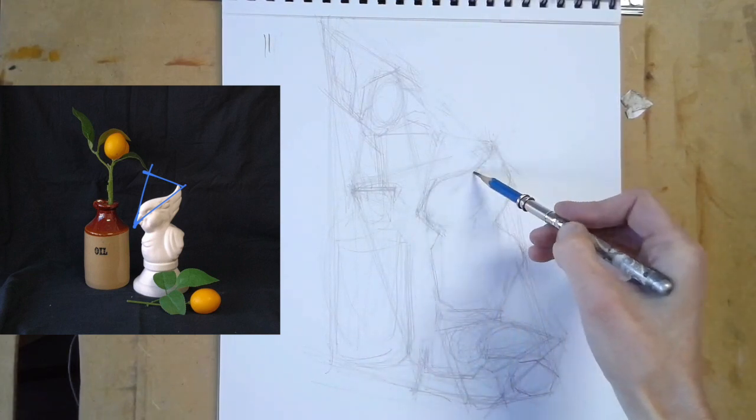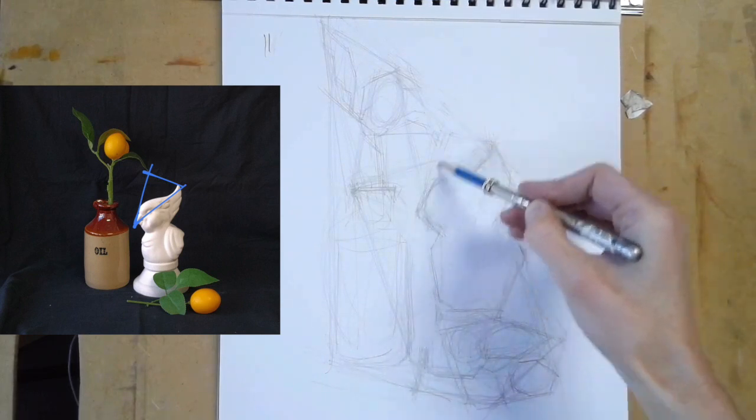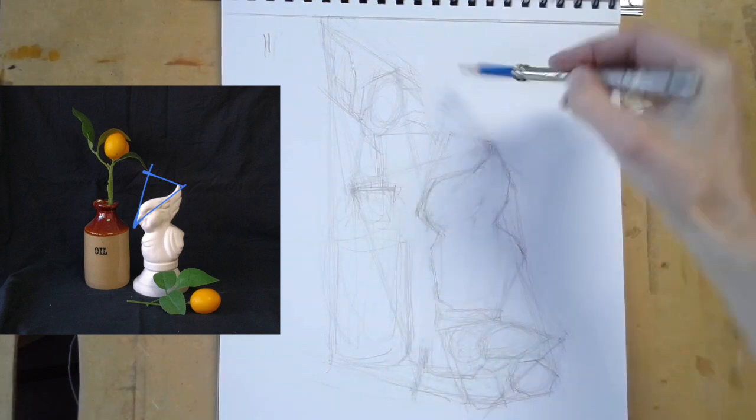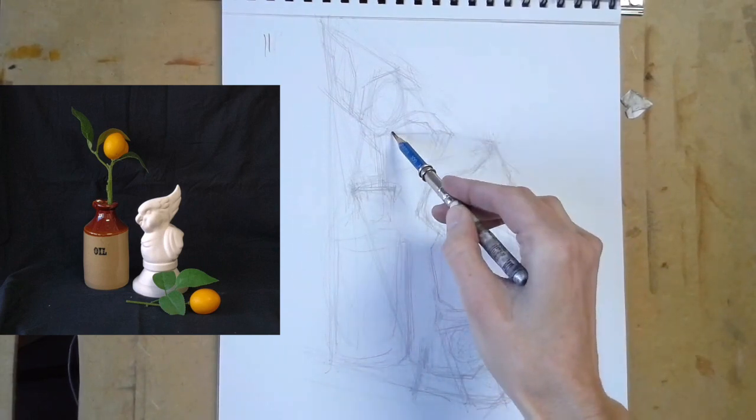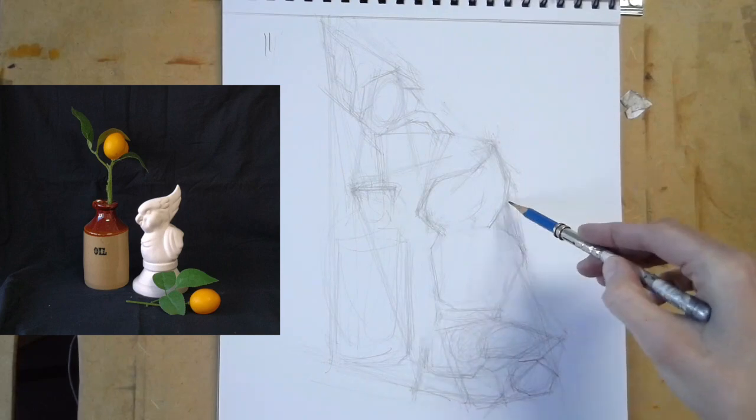And once I feel good about my triangle, then I can add those smaller sub breaks in the contour into the drawing. So I'm speeding this up again as I'm refining the shapes.